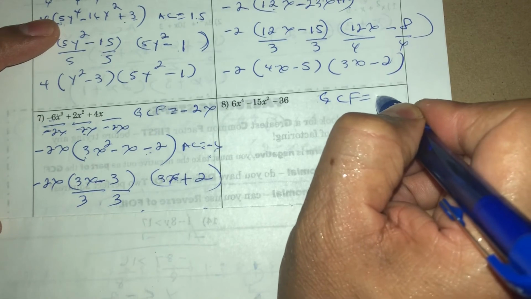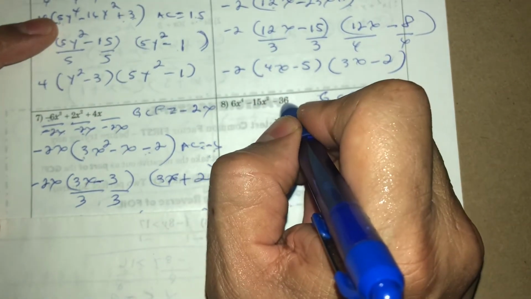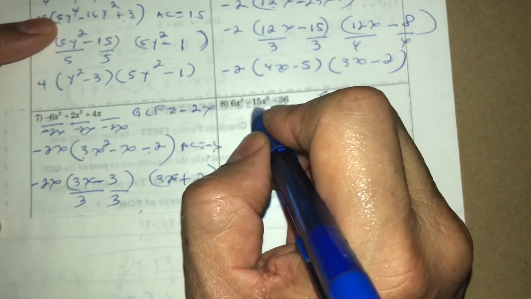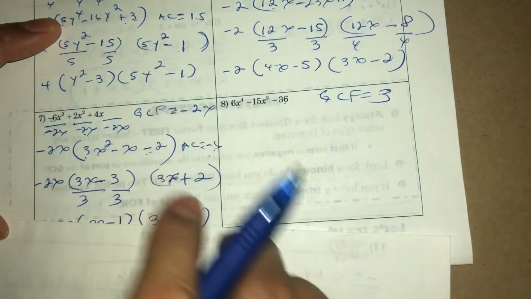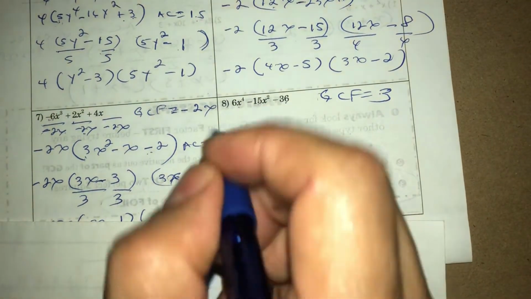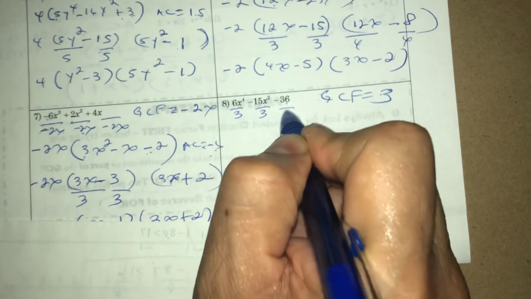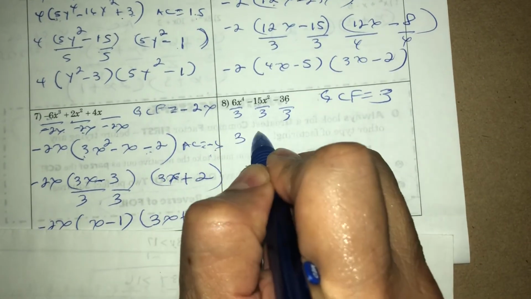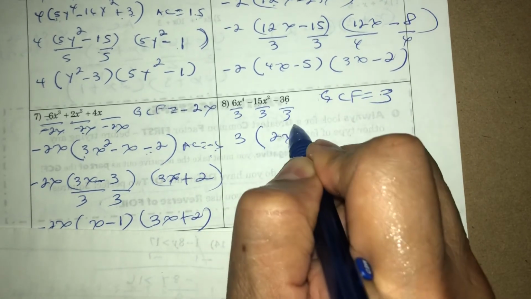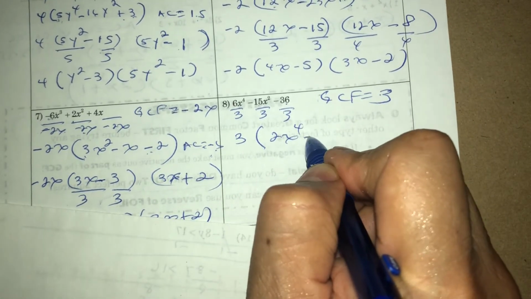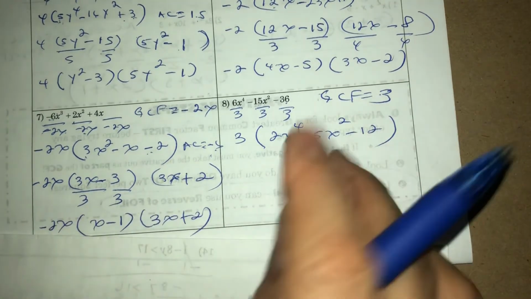GCF is not 6 because you cannot divide 15 by 6, although you can divide 36, but again, you have to divide all 3 numbers. So I think the GCF is going to be 3. All right? So if I divide by 3, I'm going to keep my GCF outside the parentheses, and I will have 2x to the 4th power minus 5x squared minus 12.